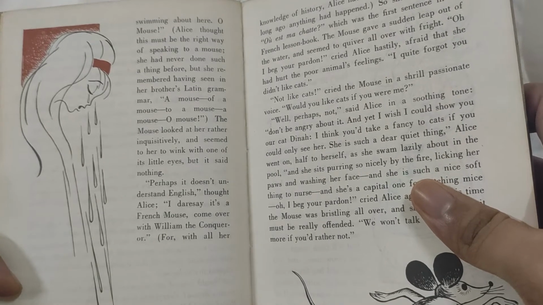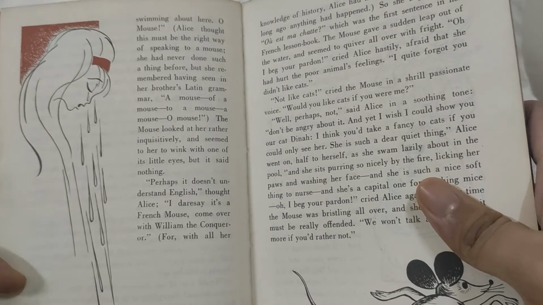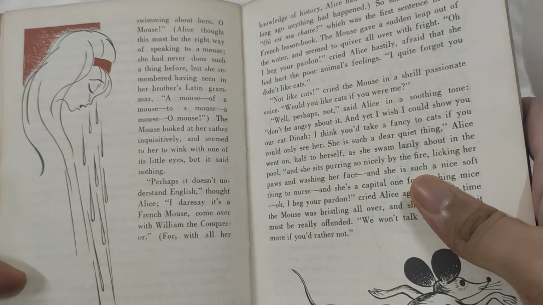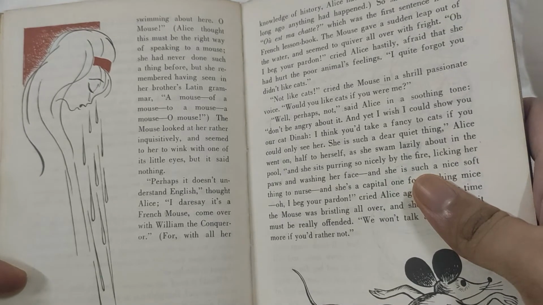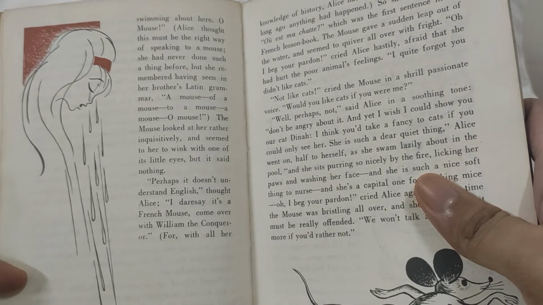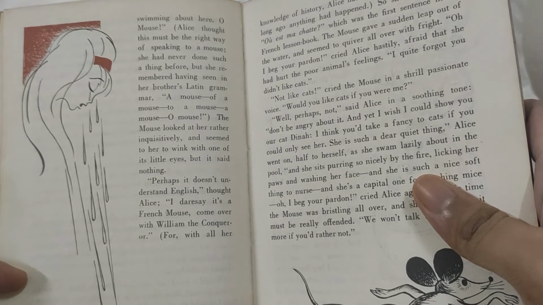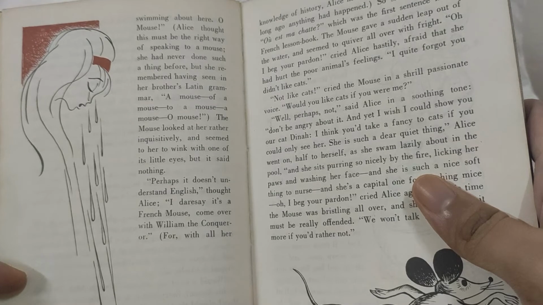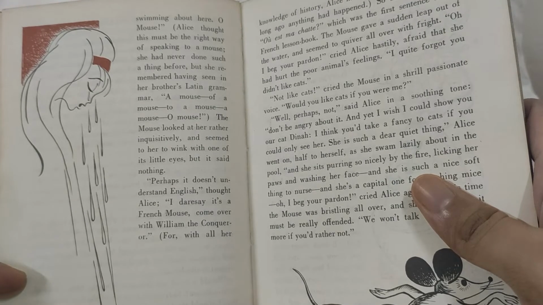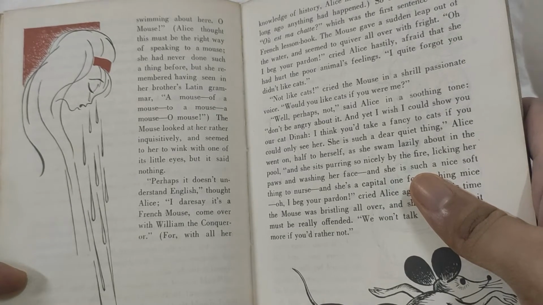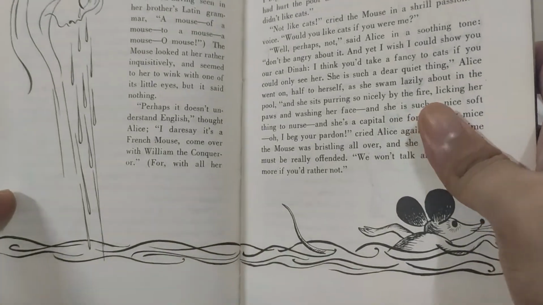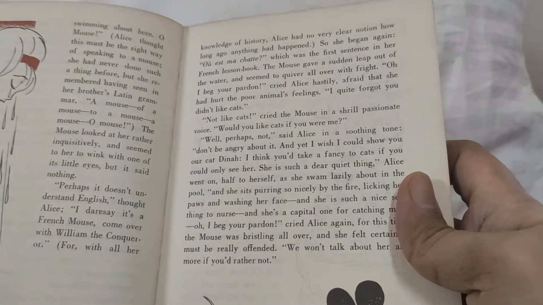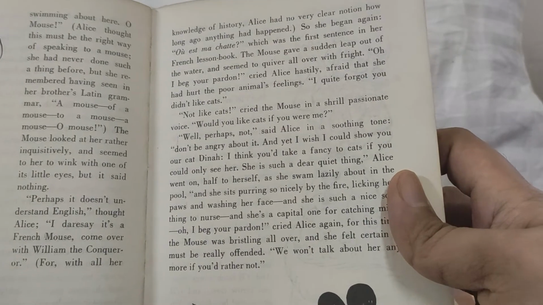Oh boy. The mouse looked at her rather inquisitively and seemed to wink at her with one of its little eyes, but it said nothing. "Perhaps it doesn't understand English," thought Alice. "I dare say it's a French mouse, come over with William the Conqueror," for, with all her knowledge of history, Alice had no very clear notion how long ago anything had happened.